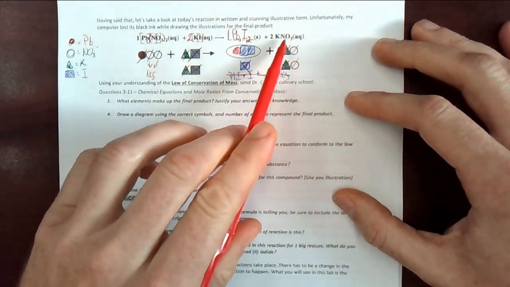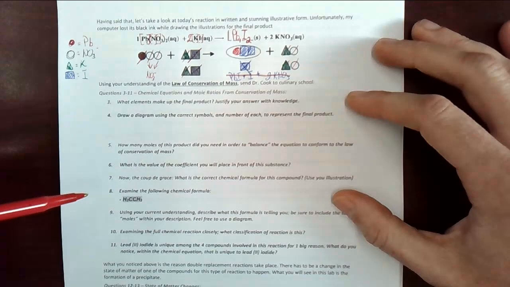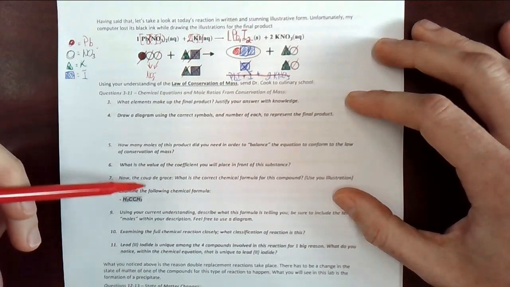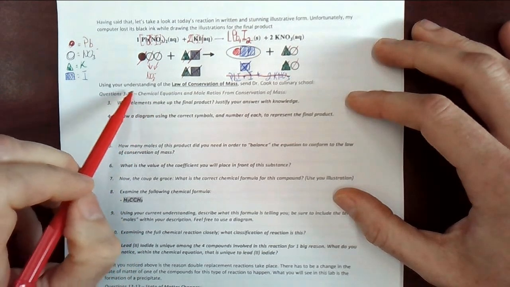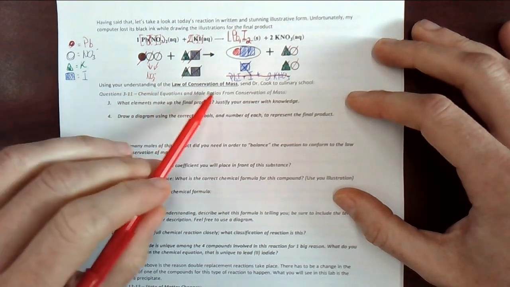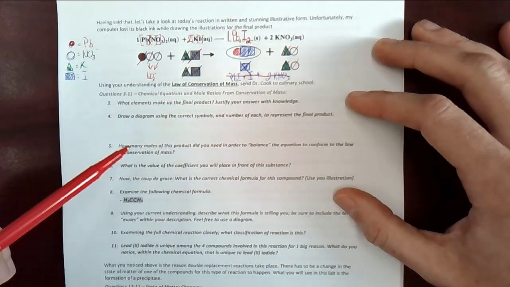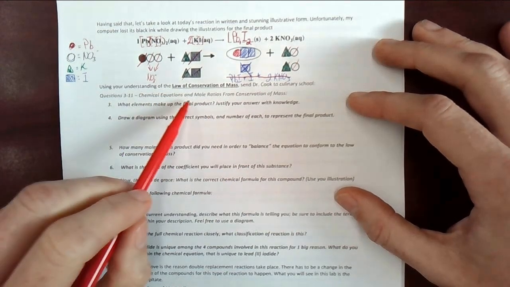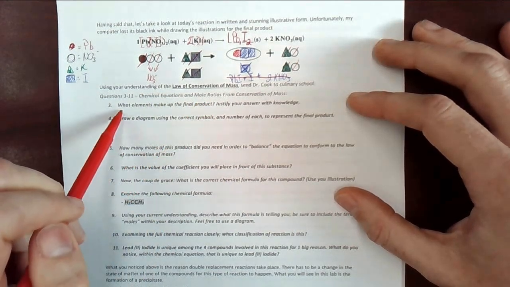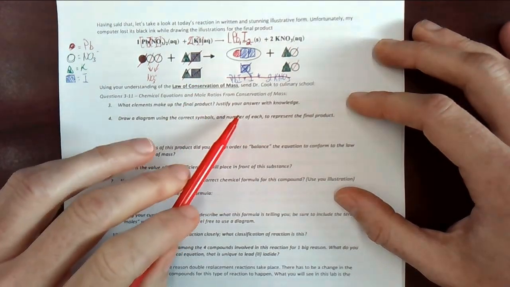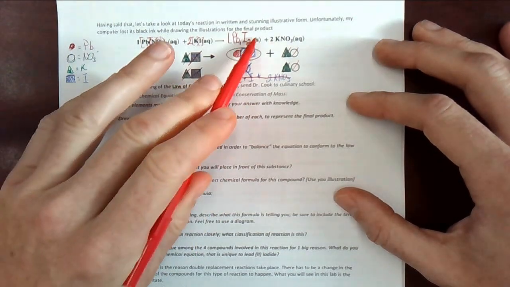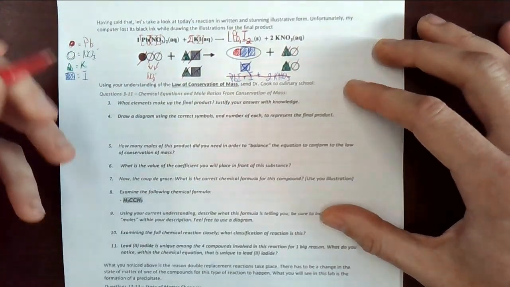So what do we know? What does this tell us? These questions are going to be looking at all the information it tells us. So, using your understanding of the law of conservation of mass, we're going to send Dr. Cook to culinary school. So, chemical equations and mole ratios. Question 3, what elements make up the final product? Justify your answer with knowledge. So what elements make up the final products?